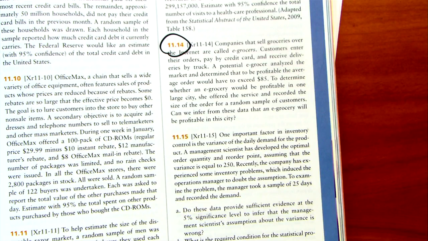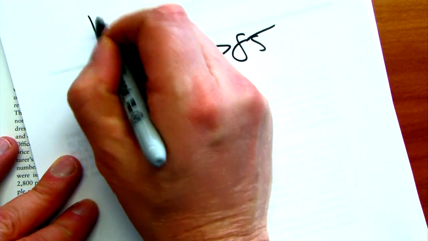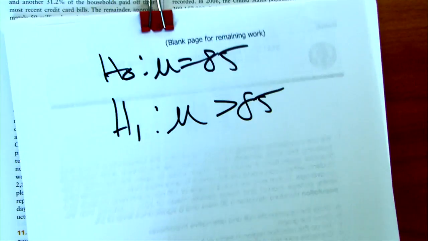So, step one, what is the hypothesis we're trying to prove here? Very good. That the average order is greater than $85. So that means the null is equal to 85.